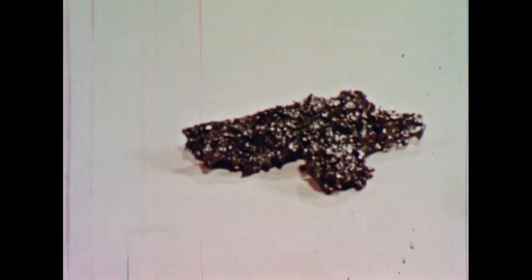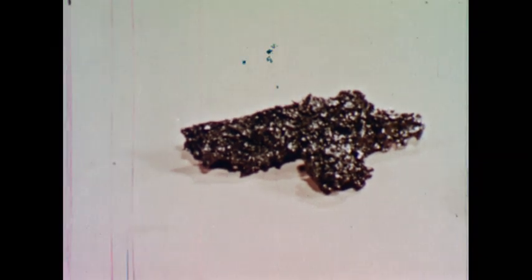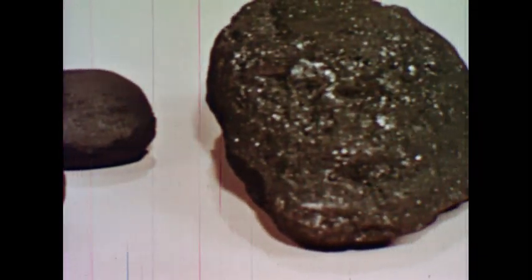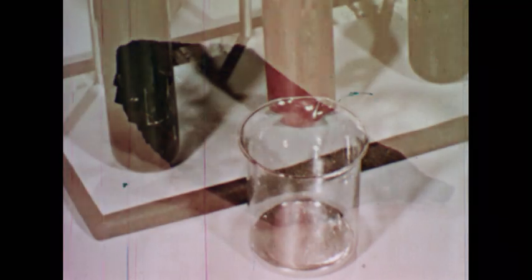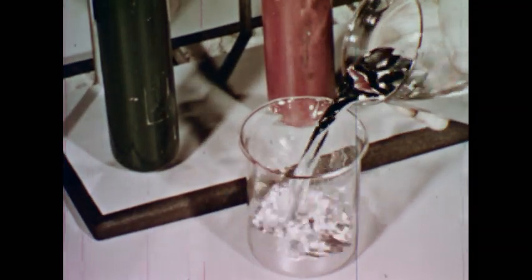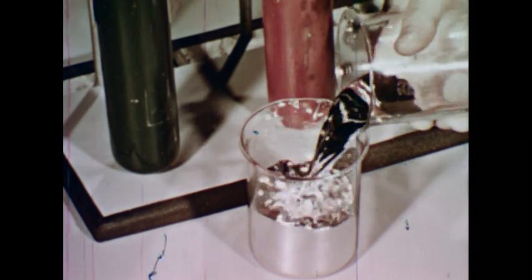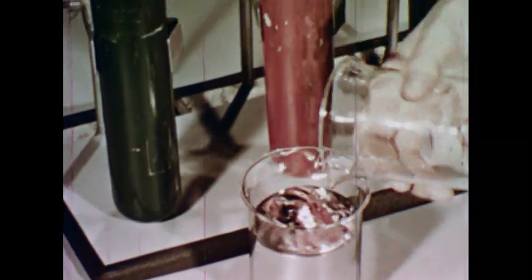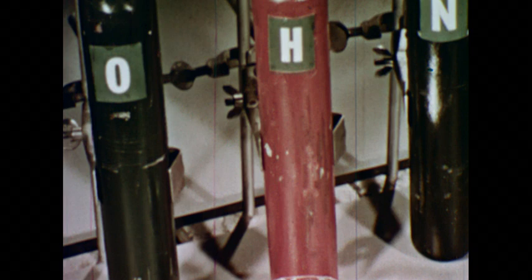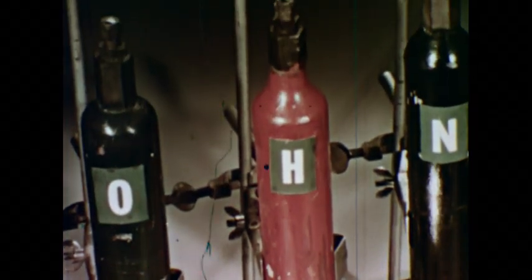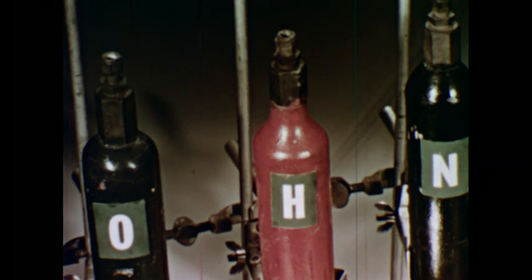Some elements, like carbon, come in different forms. A few elements, like mercury, are usually seen as liquids. A number of elements, like oxygen, hydrogen, and nitrogen, are usually found as gases and must be kept in containers.